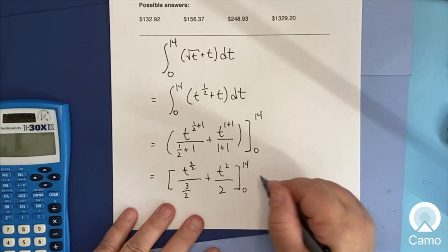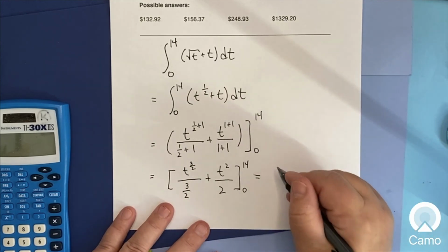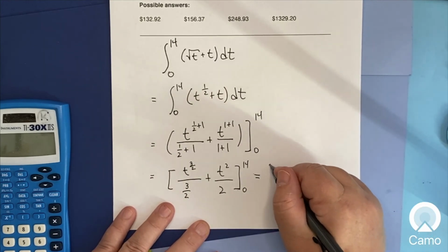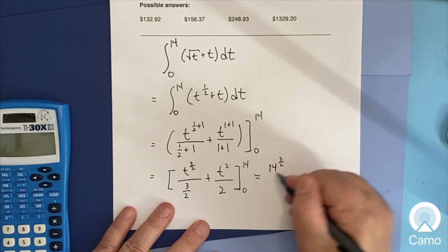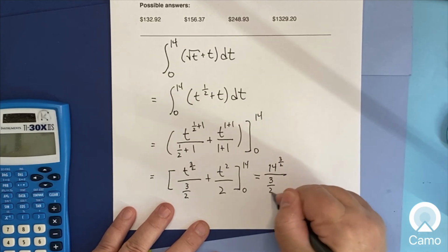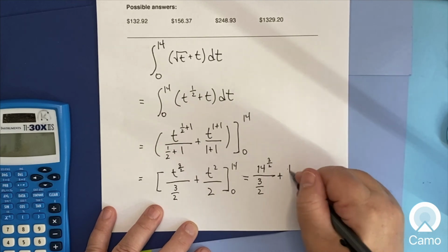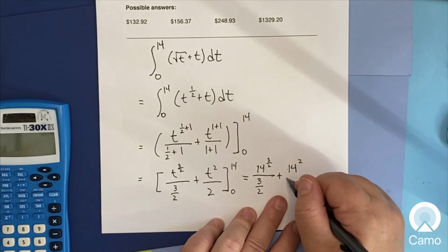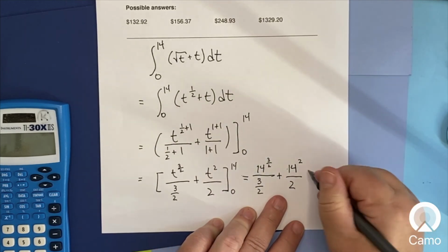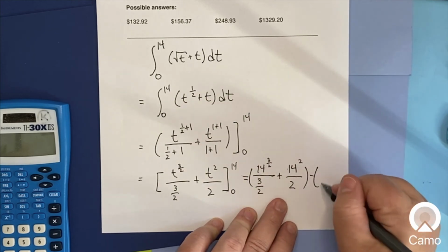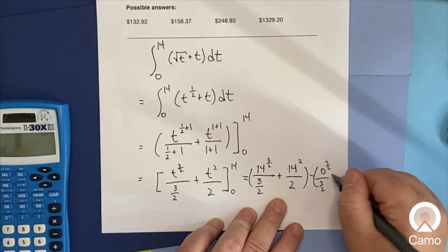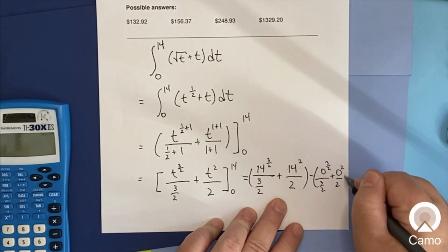Okay, we can do this. So this is going to be 14 to the 3/2 all over 3/2 plus 14 squared over 2, minus 0 to the 3/2 over 3/2 plus 0 squared over 2.